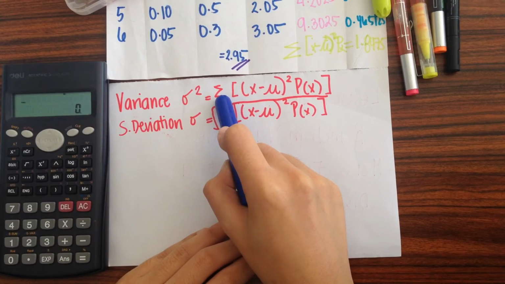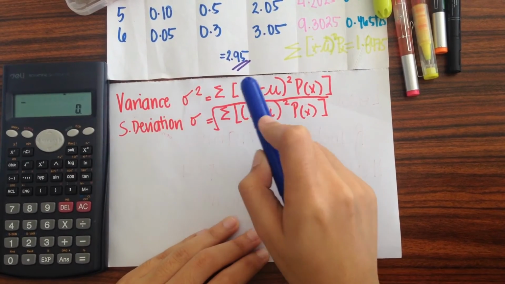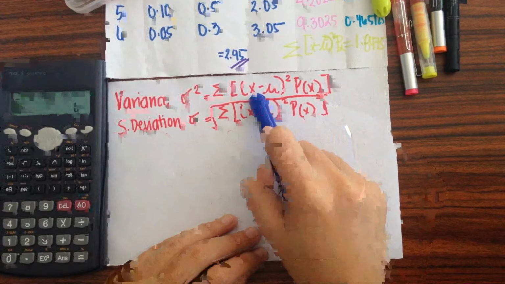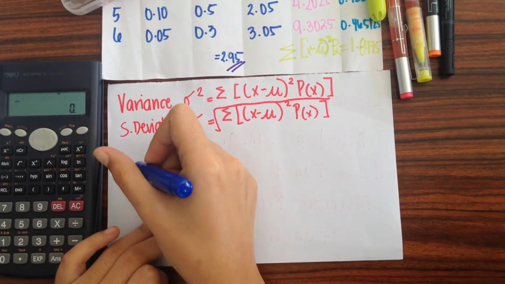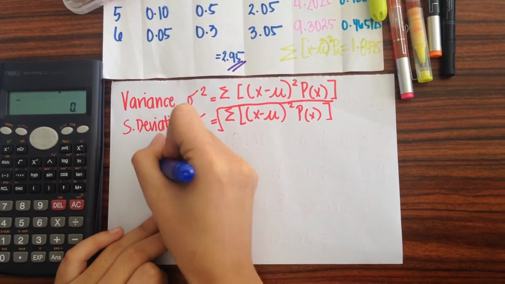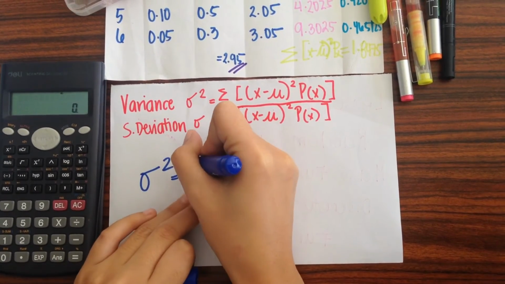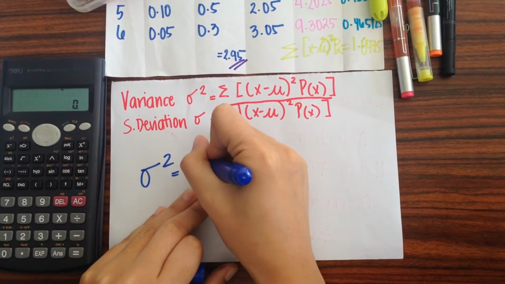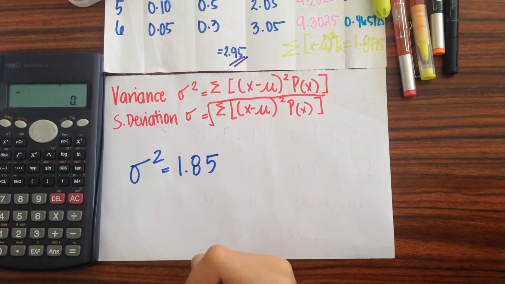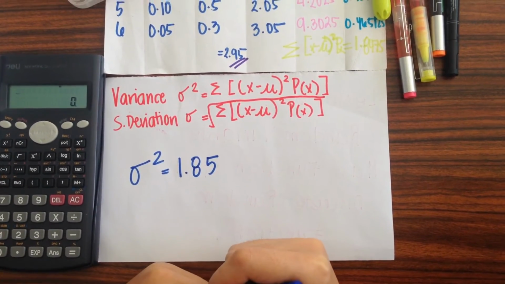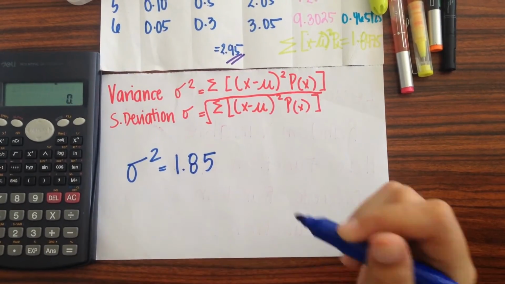The formula to get the variance is summation of x minus mu squared times p of x. Then, to get the standard deviation, just square root your answer in the variance.